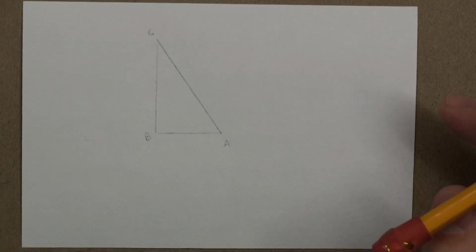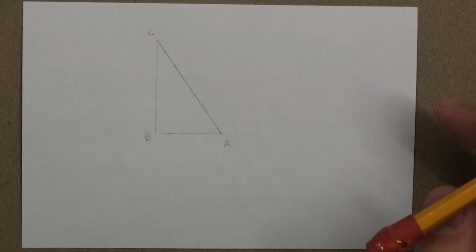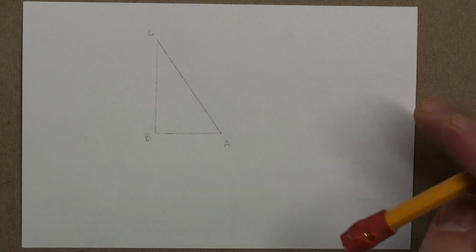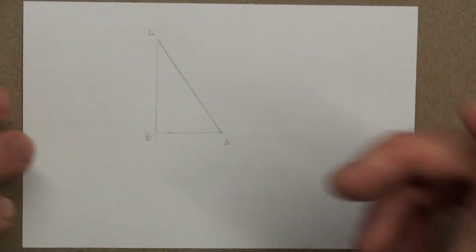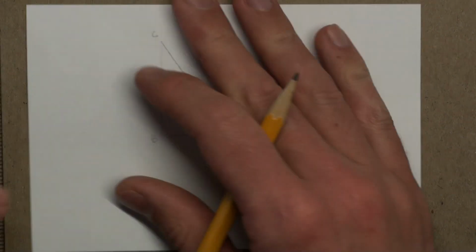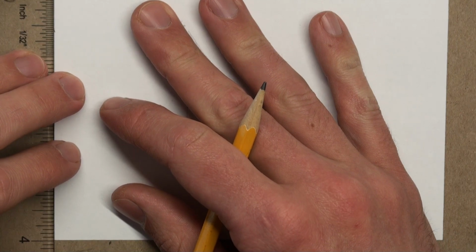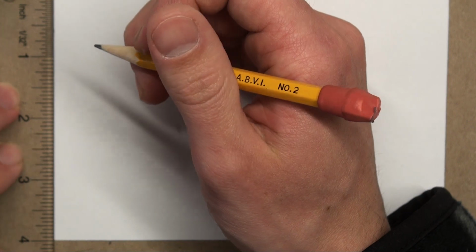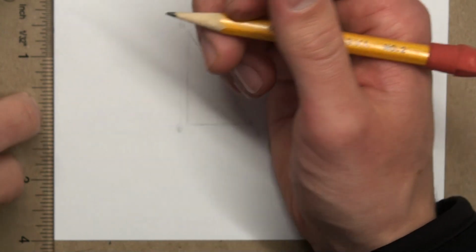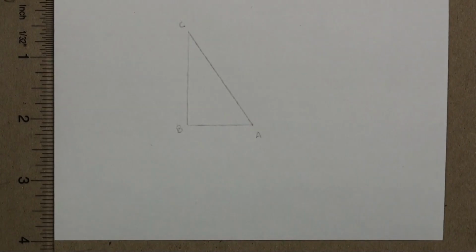Let me think actually for a second. Actually, I'm going to put something different on the back of this. Let's split this into 3. So if I divide 4 by 3, I get 1 1/3.